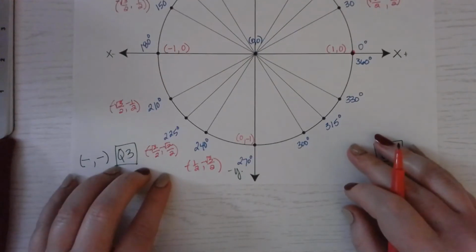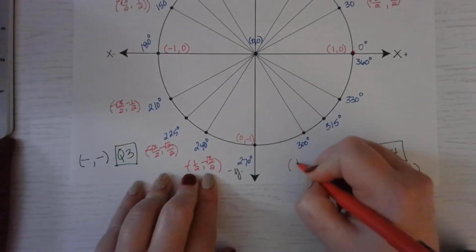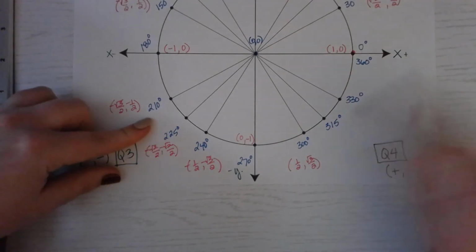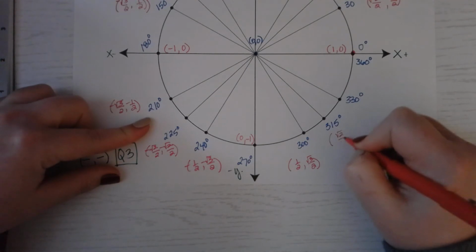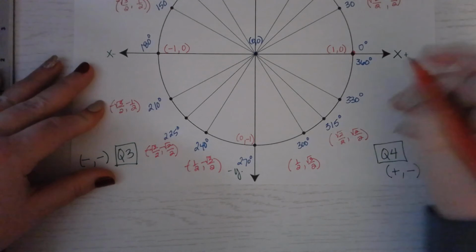And now I'm just going to match quadrant 3 and 4. These are the same distance, giving them same values. Next step, 225 and 315. And lastly, 210 and 330.